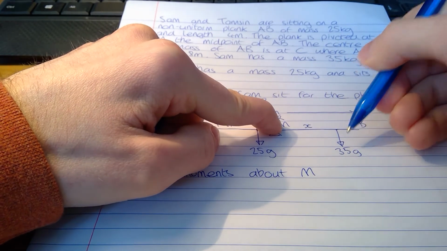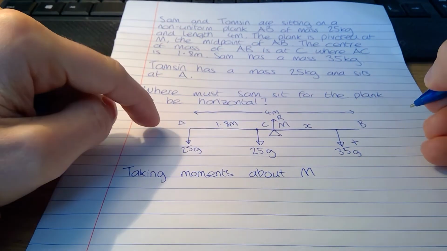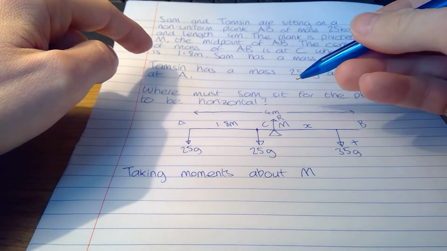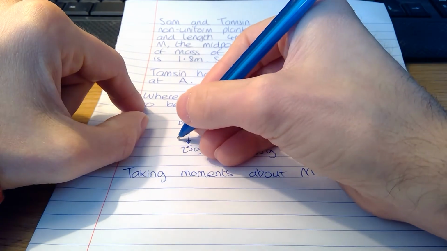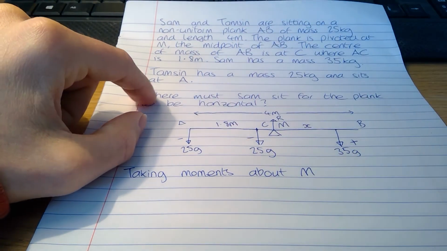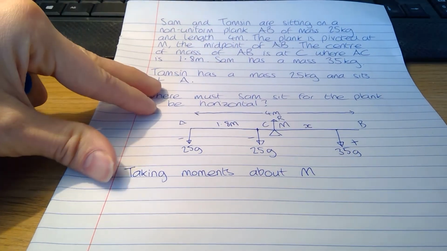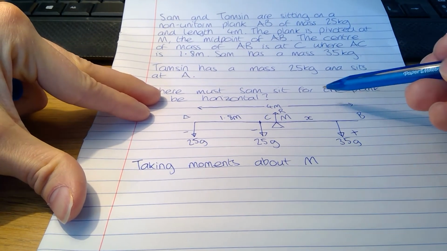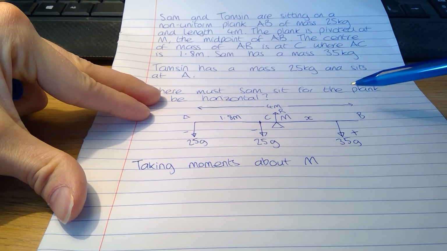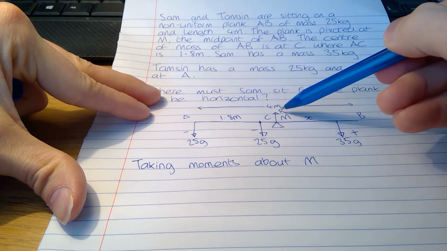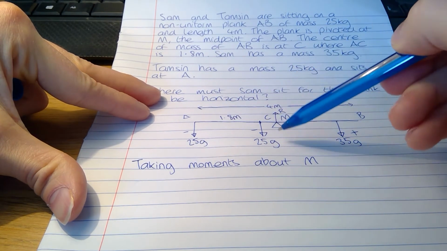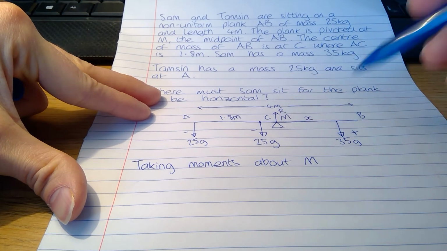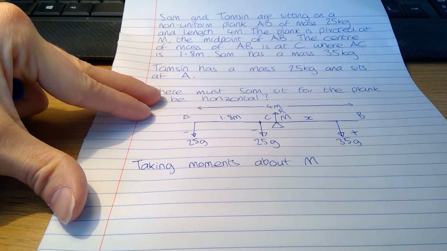So that's a clockwise direction, so that's going to be positive. Whereas the weight of the plank and the weight of Tamsin are going to be causing it to go the other way, so they're going to be negative. And everything's nice and perpendicular here, which makes it easier. We're going to find the total moment of all three of these forces. Note that the reaction force isn't going to come into it, because that's going through M. So that's not going to cause the plank to turn. It's just pushing through the pivot, so it won't make any difference.